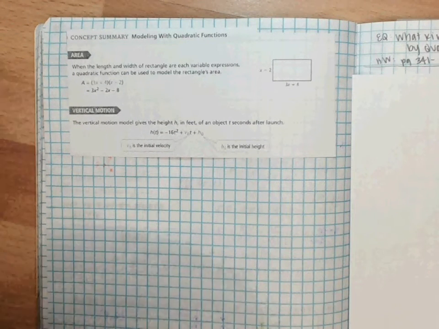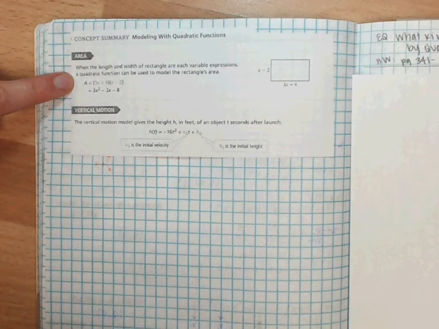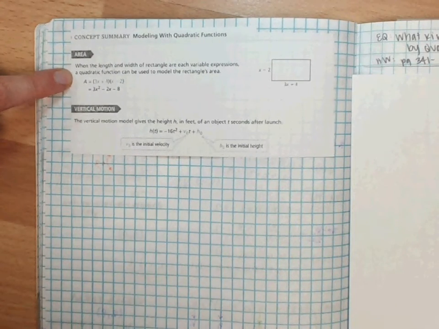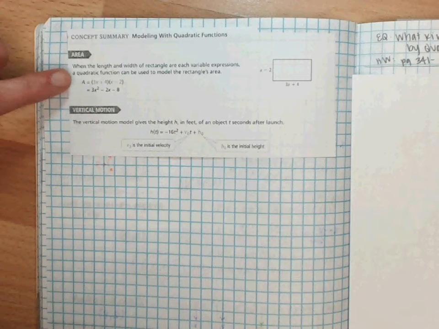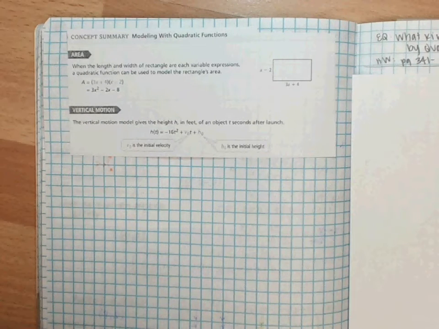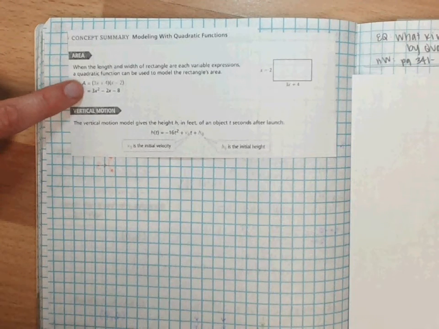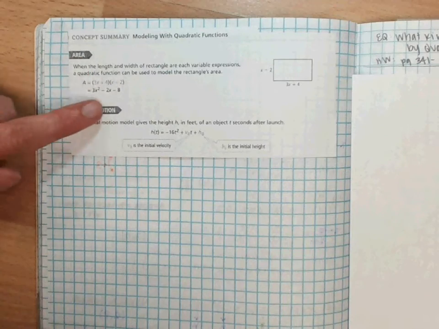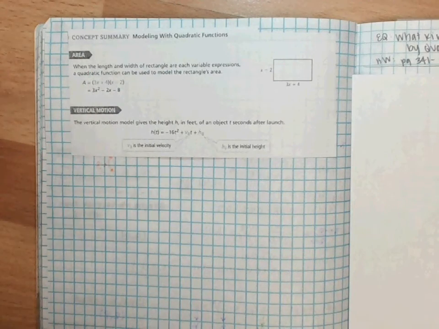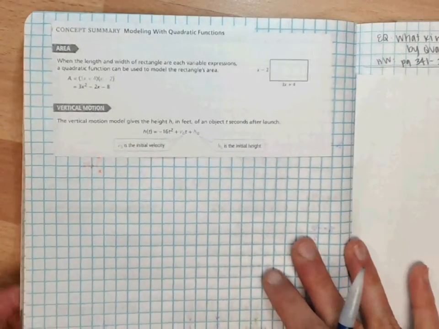The first one goes with our first example, so I'm going to talk about that first. We use it for area. When the length and width of a rectangle are both unknowns, so they have variable expressions in them, a quadratic function can be used to model the rectangle's area, because we can use the double distributive property to multiply that out to get a quadratic function. So that's what the first example was talking about.